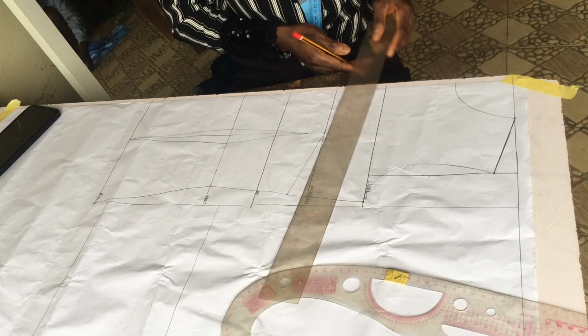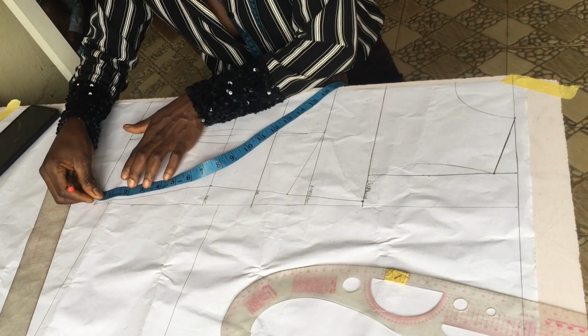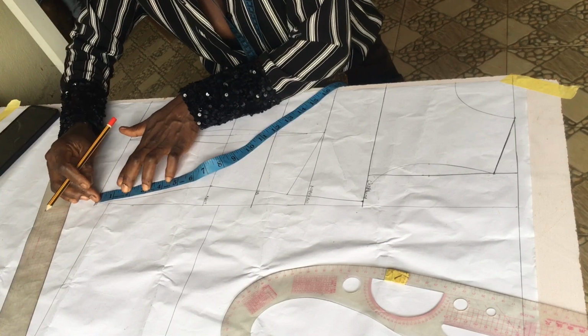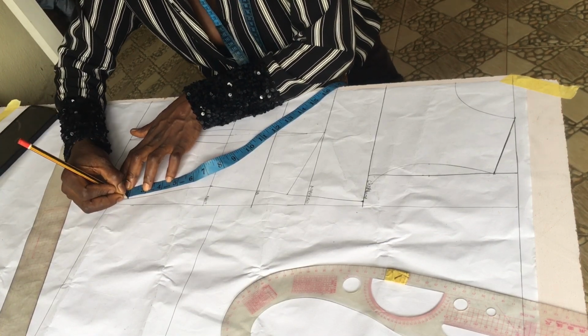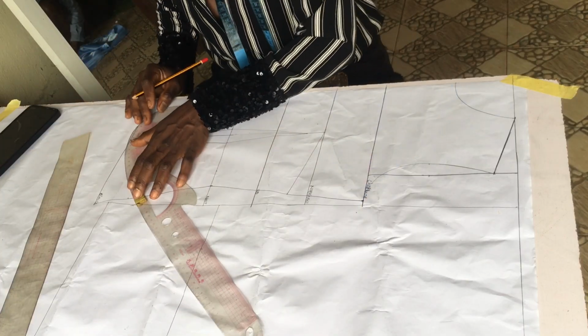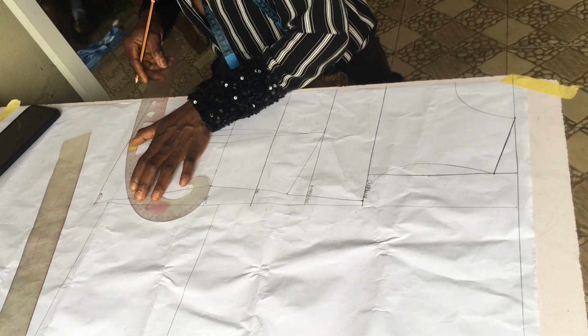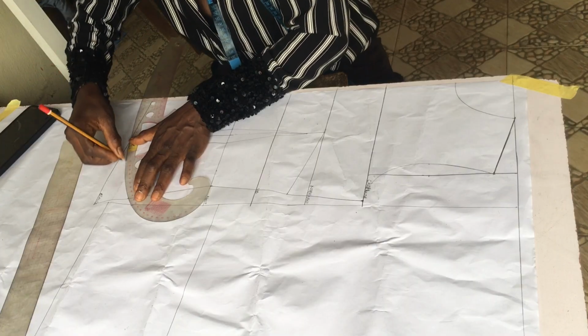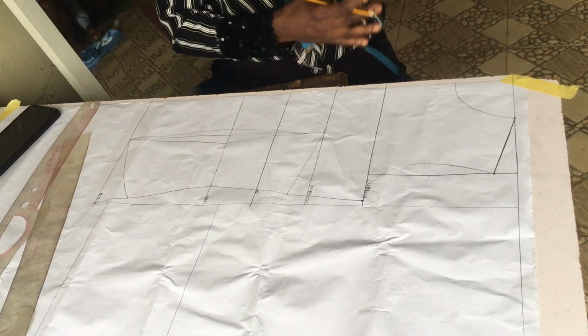Like this. Then from here, you can use 1 inch for your curve. You can use 1 inch, you can use 1.5, you can use 2 inches. In this tutorial, I'm using 2 inches. You just connect like this. So that is it for your basic body for the front.